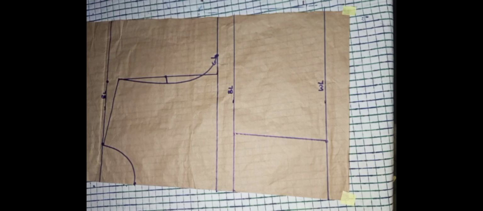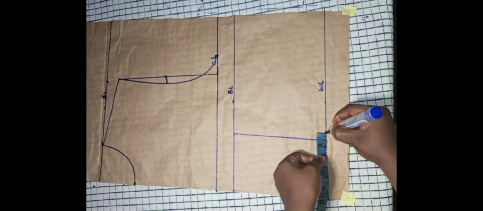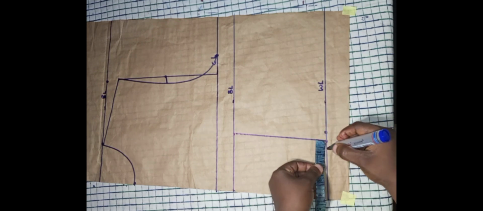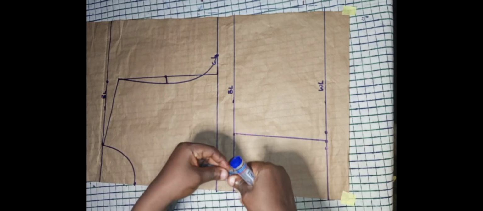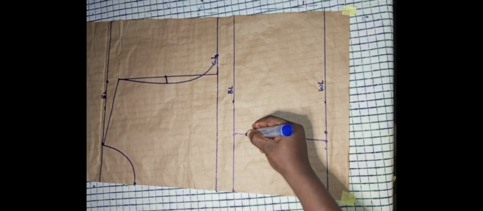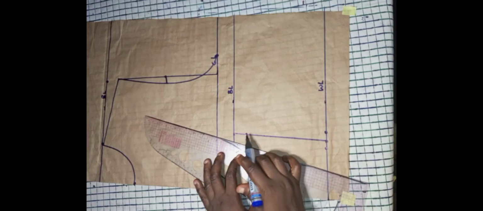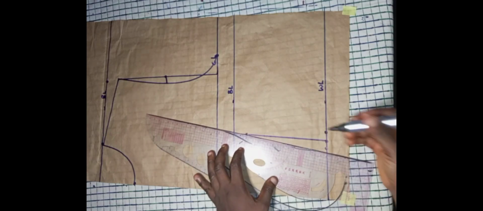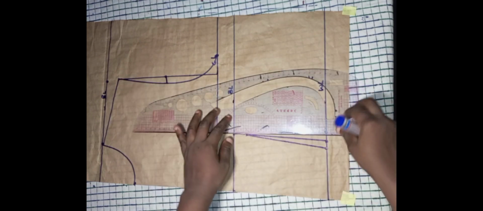After doing that, from the waistline, I'm going to be using ½ inch for the center front, ½ inch for the side front. Then from the bust line, I'm going to be coming down by 1 inch. From that dart line, I came down by 1 inch. Now I'll connect from that point, coming down to meet that half inch I took at the waistline. Then I'll rule straight, connecting both points.